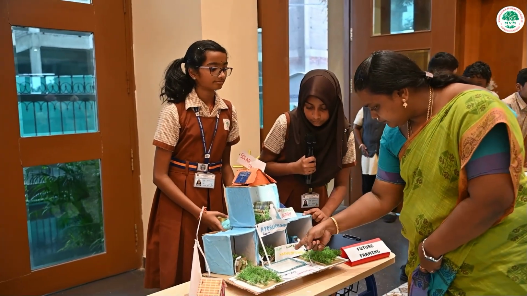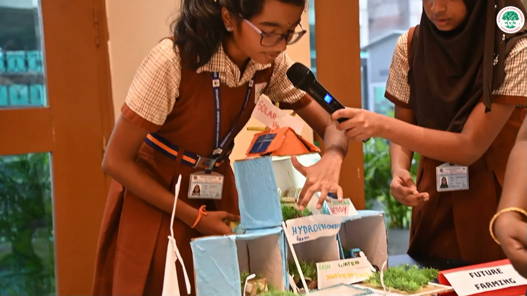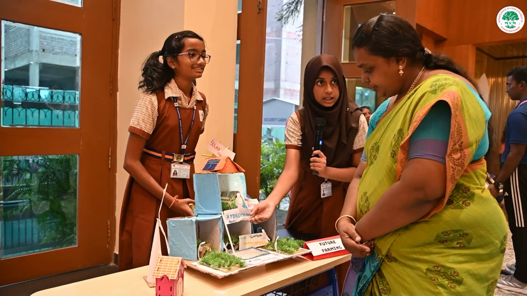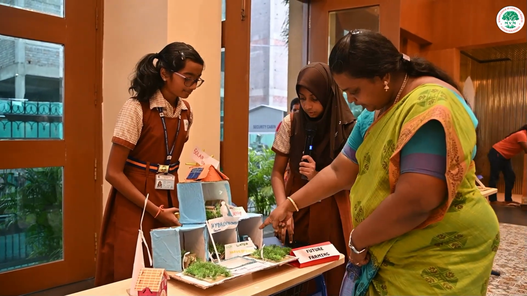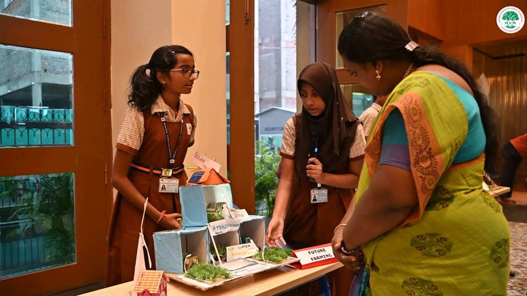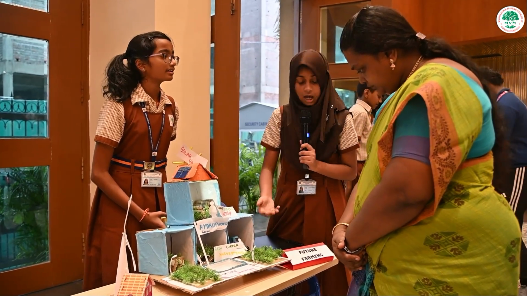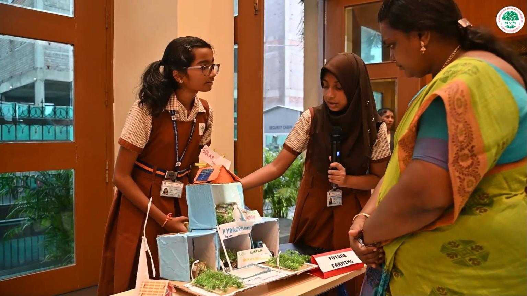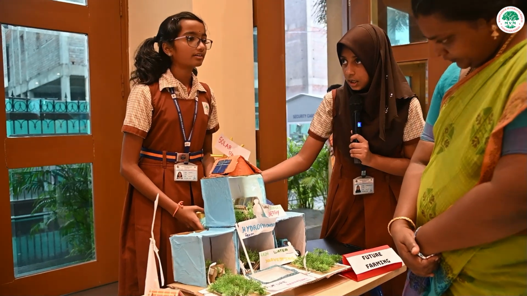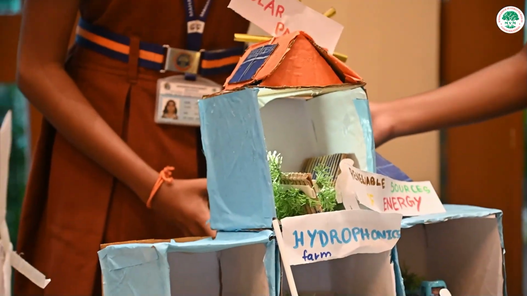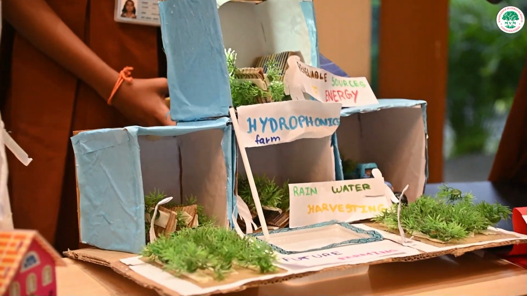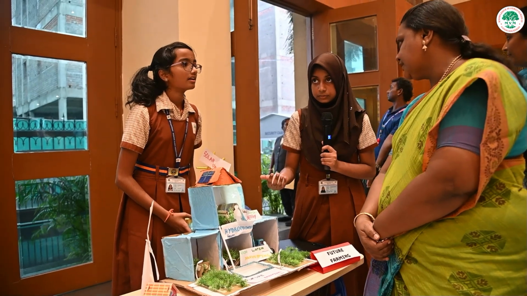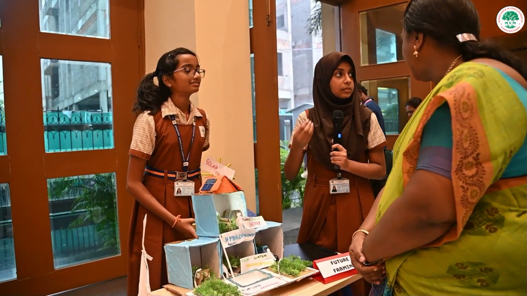Renewable sources you are using. If there is no rain, you are using the harvested rainwater. And what about all those things? Instead of electricity, you use what light? What do you mean by future light?